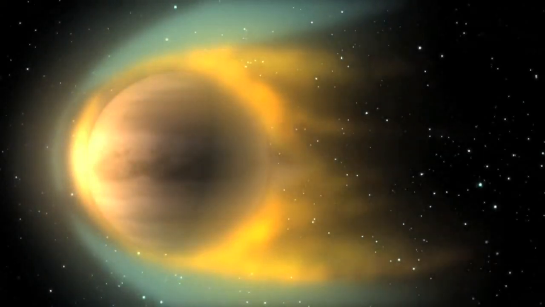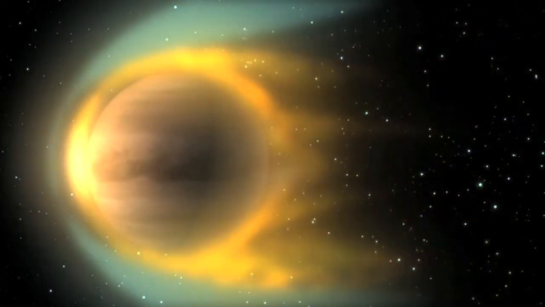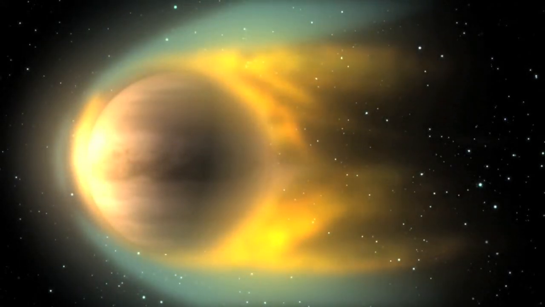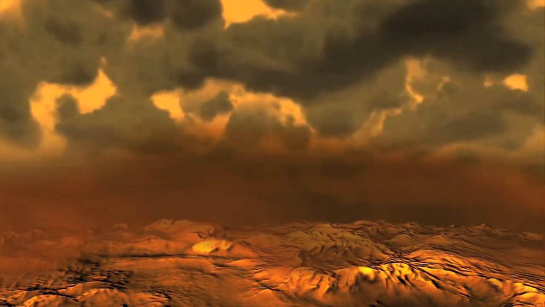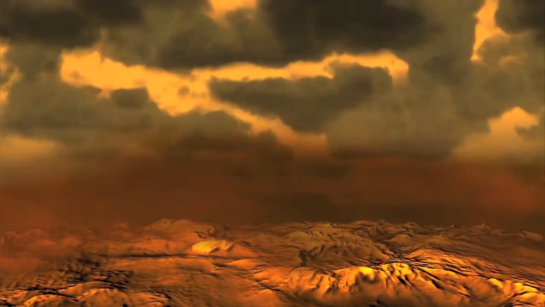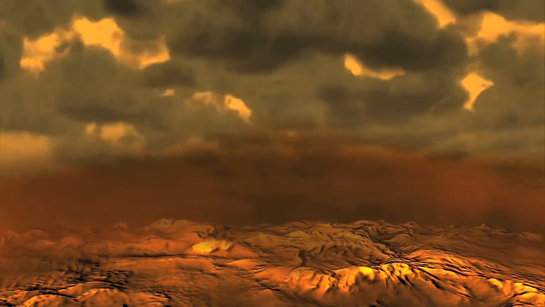With no protective magnetic field around the planet, the solar wind strips gas from the atmosphere of Venus out into space. This has a huge effect on the climate of the planet. Venus is the hottest planet in the solar system, with a surface temperature of over 700 Kelvin, despite only a small fraction of the light it receives from the Sun reaching the surface.